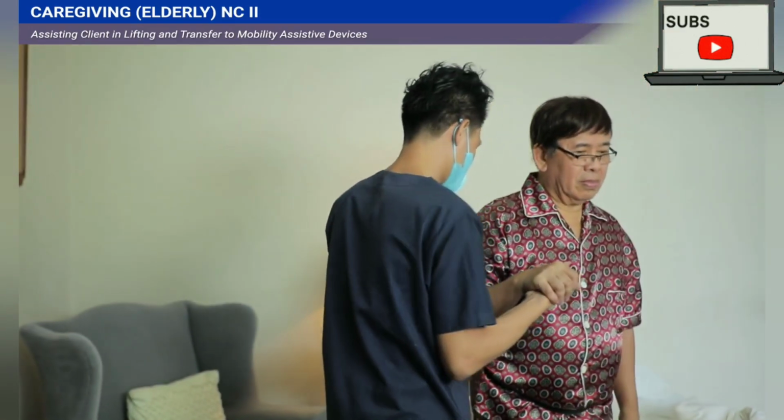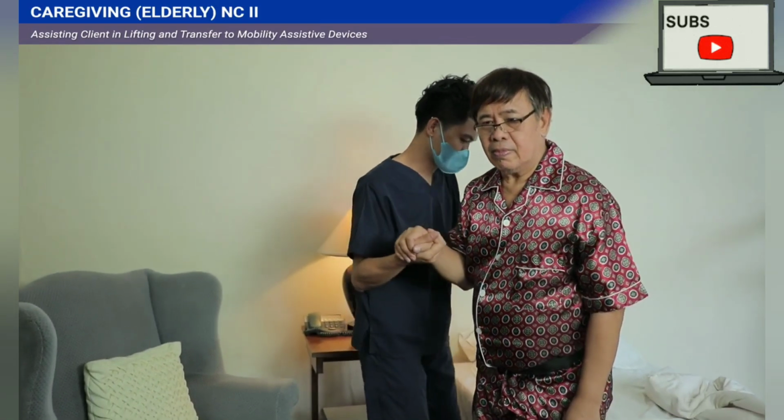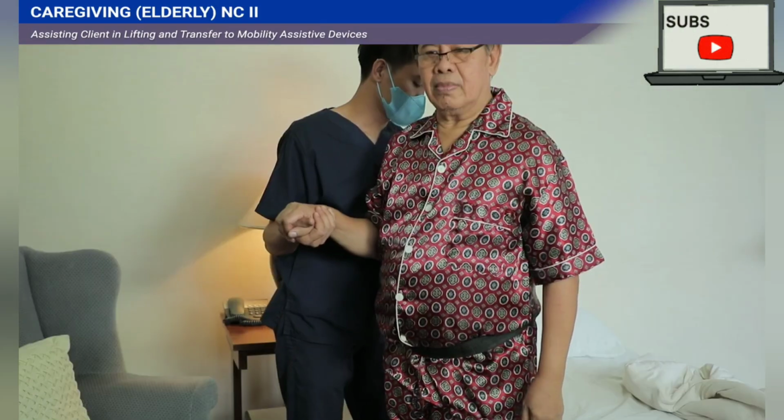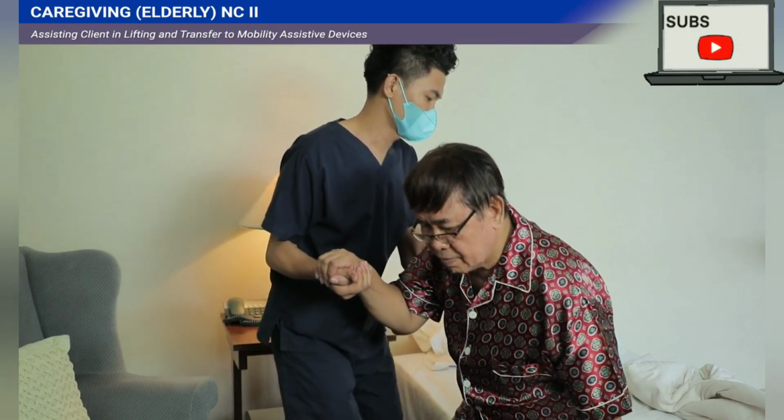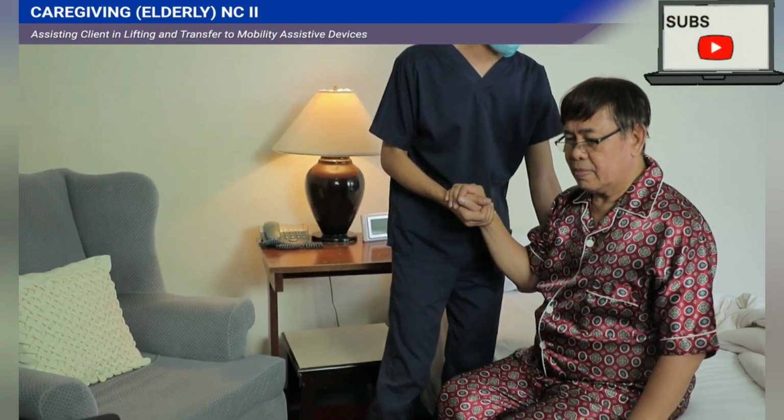Help the client sit down. Ask the client to reach for the bed, bend the knees, and keep the shoulders forward.